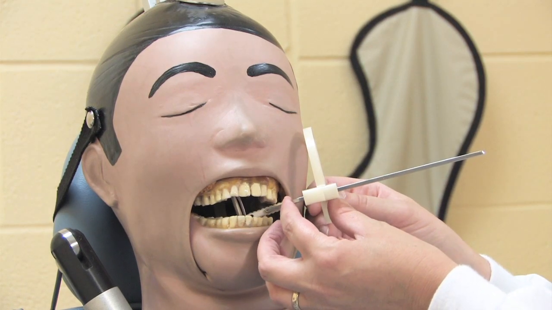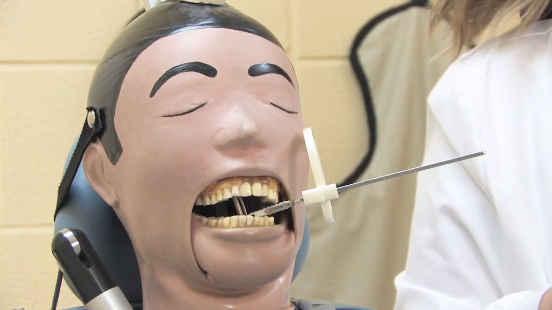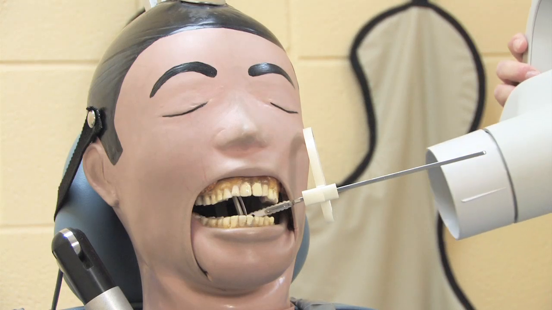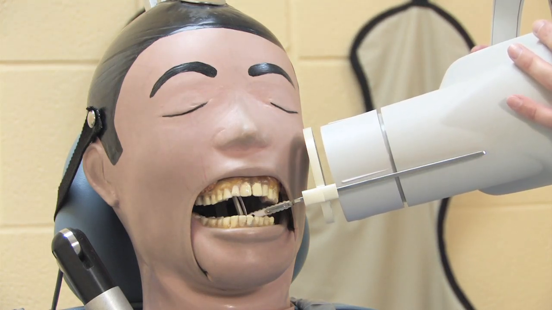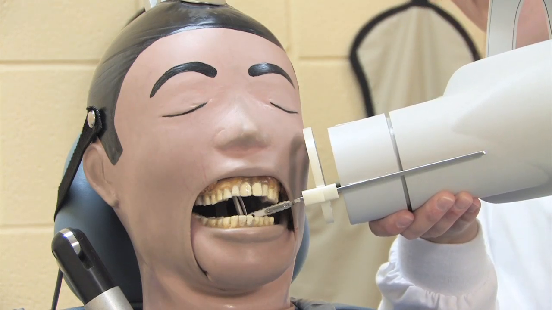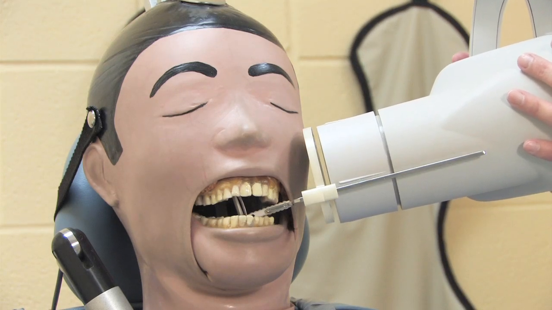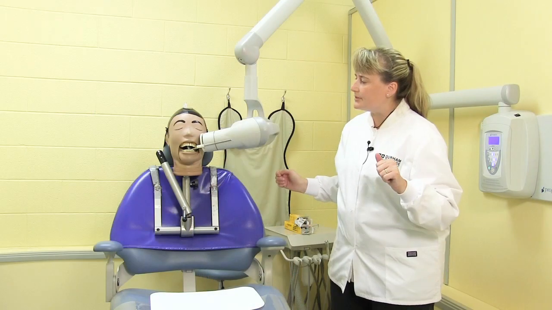The ring is brought close to skin surface but not touching. And the tube head and PID are brought in flush with the ring so that we have the correct horizontal and vertical angulation. I would then exit the room to expose this film.